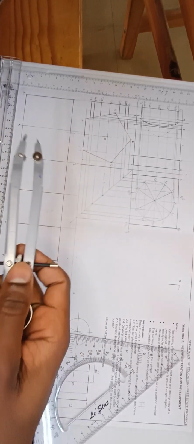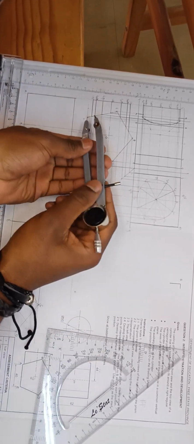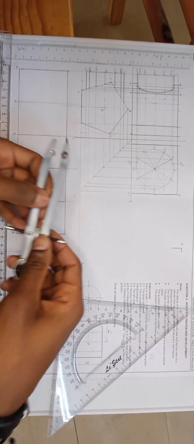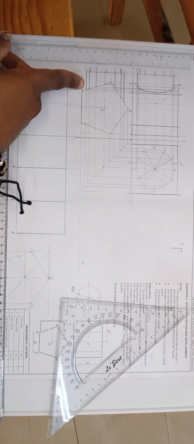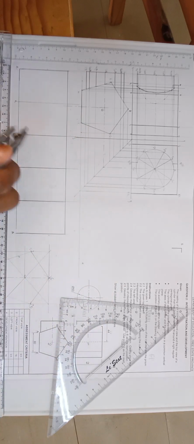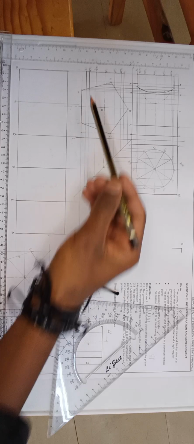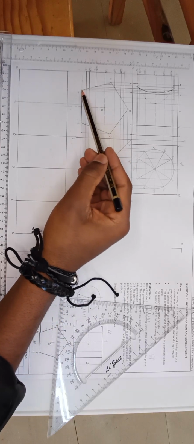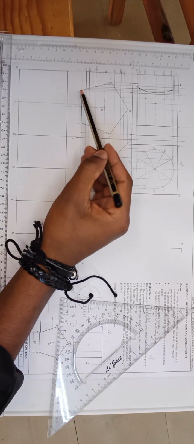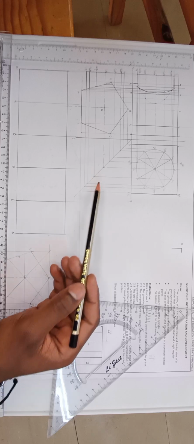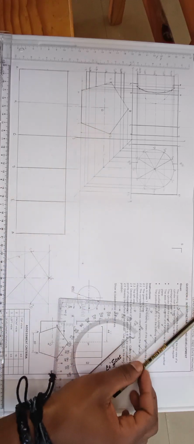Okay, so coming here, we will need to take the distance from here to this point, and then we'll also need to take a distance from here to this point, from here also to this point, from here also to this point, so that we can determine the point of interpenetration.